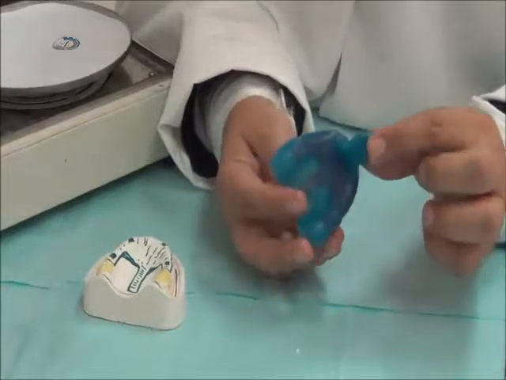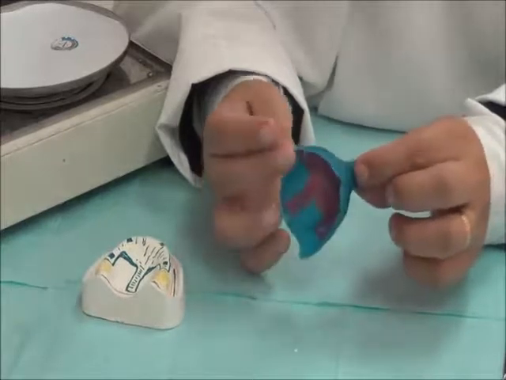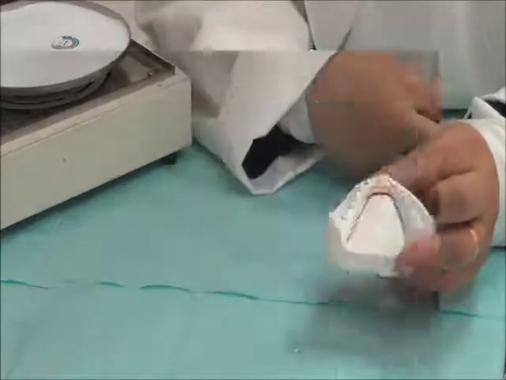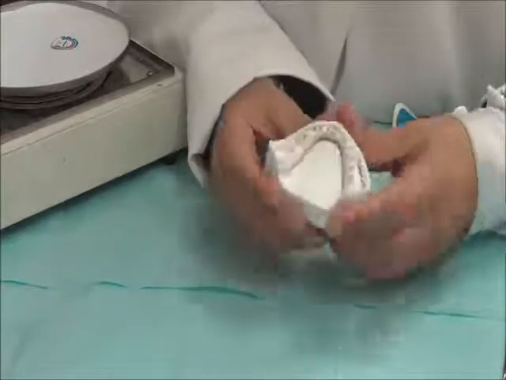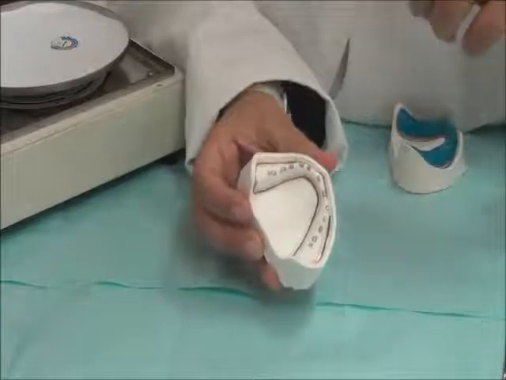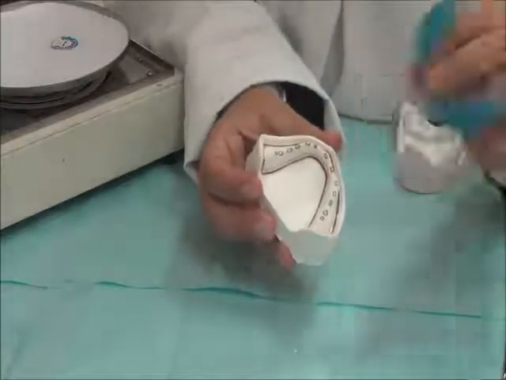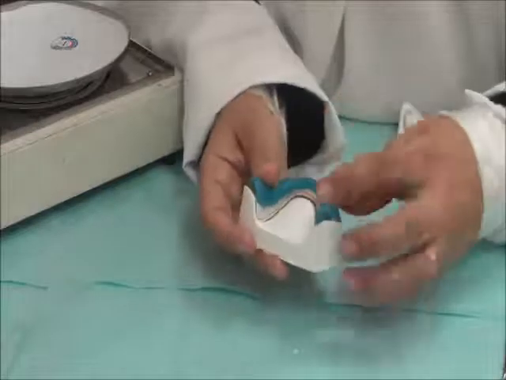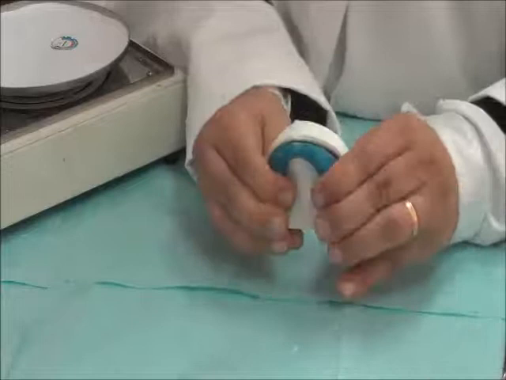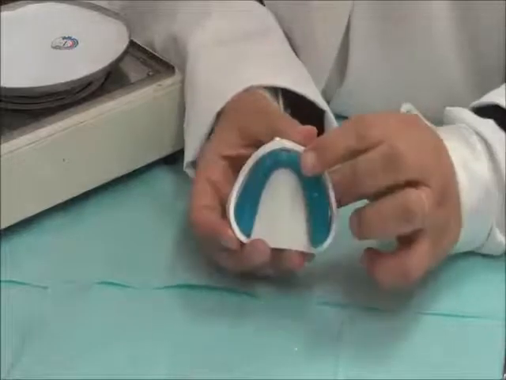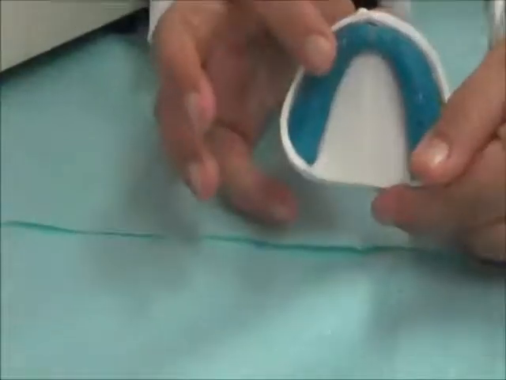So this is for the upper. We're going now to do the trimming step. For the lower, you have drawn the outline and then the outline of the tray. Then we're going to adapt the tray light cure material over the tray immediately and light cure it. And we're going to place the holes in the light cure material or acrylic base material before curing it.